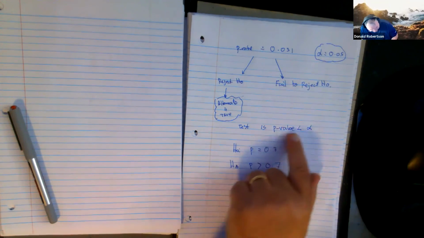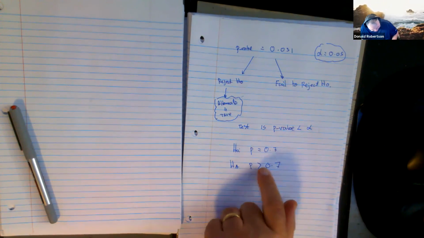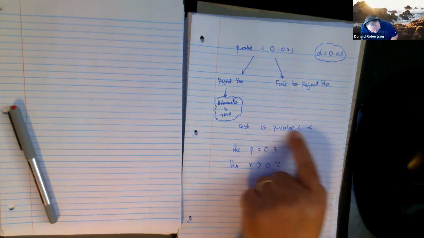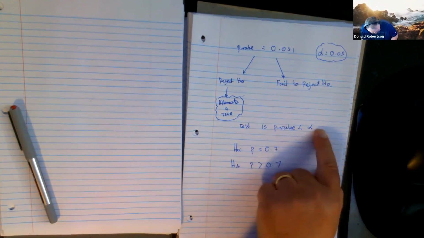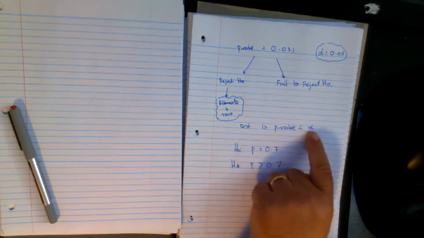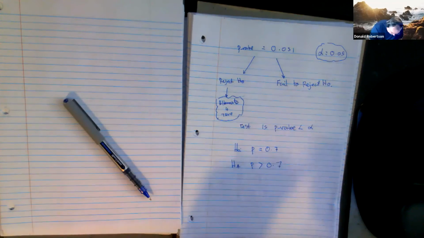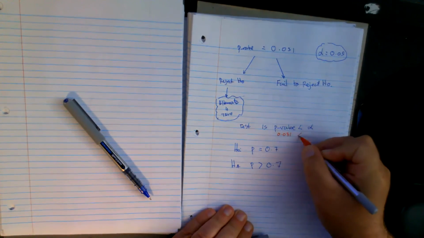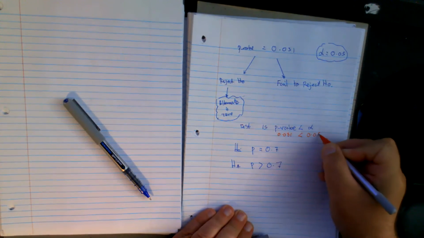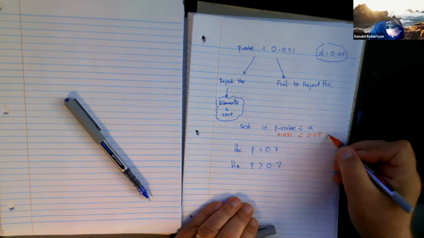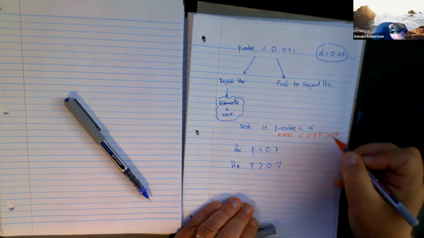And that doesn't care if the alternate is a bigger than, a less than, or not equal to. That is not what's going on here. It's always this test, no matter what the story would be. Is our p-value less than alpha? In this question, 0.031 is less than 0.05. And if you say yes to this question, then this is the one you pick.